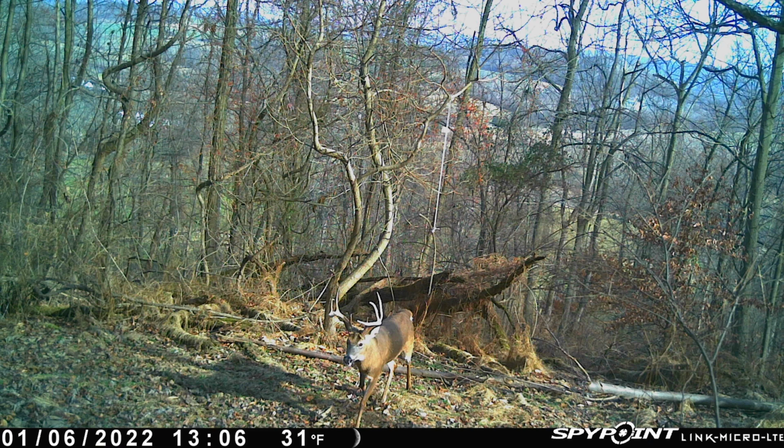Hopefully we'll have a couple nice 3-year-olds on the property next year, and hopefully, from what all signs show, the splitter buck should be a 5-year-old next year and should be a fun deer to chase. But that's how I do my camera surveys, and that's what I take off of the data that I've collected.